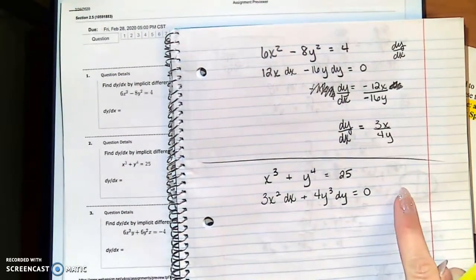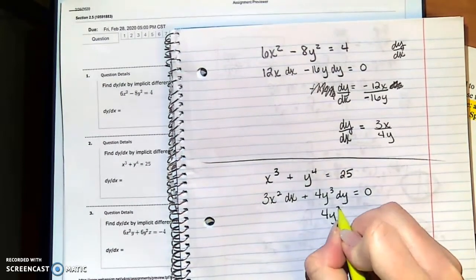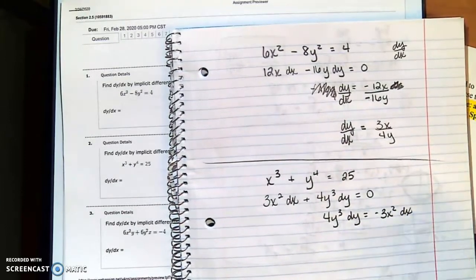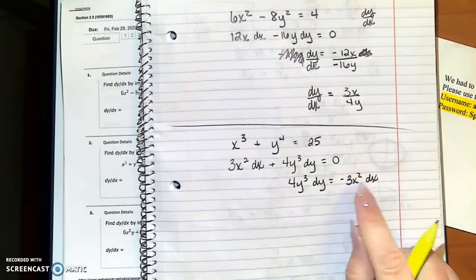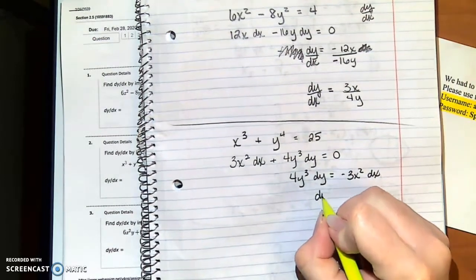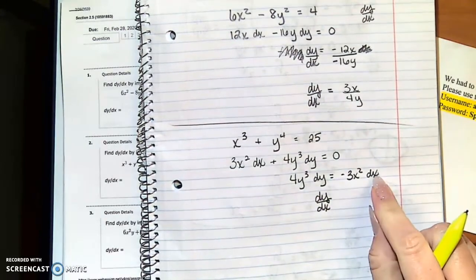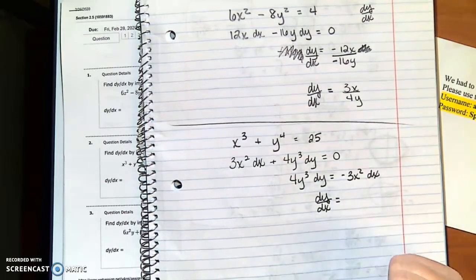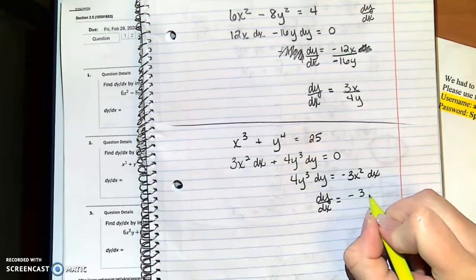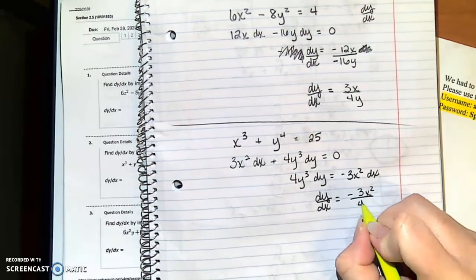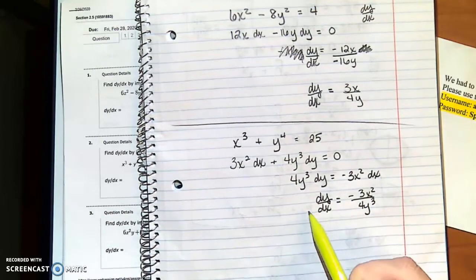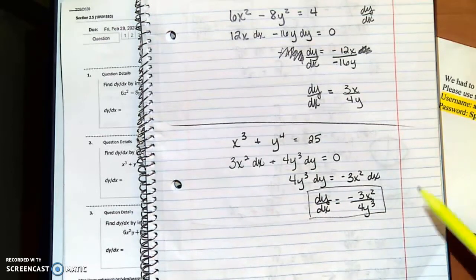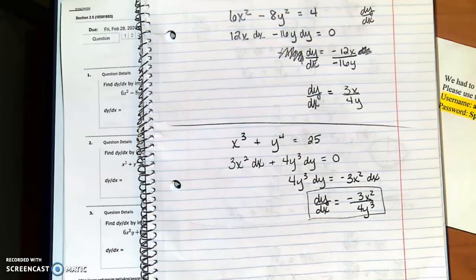And I'm going to subtract this over to the right side. So 4y to the third dy is a negative 3x squared dx. I need to divide both sides by dx. So I'll have dy dx. So he's in the numerator on the right, he'll be in the denominator on the left. And I need to divide both sides by 4y cubed. So he is 3x squared over 4y cubed. And that is the formula for slope for a tangent line of any point on the curve. That's the formula for instantaneous rate of change or velocity.